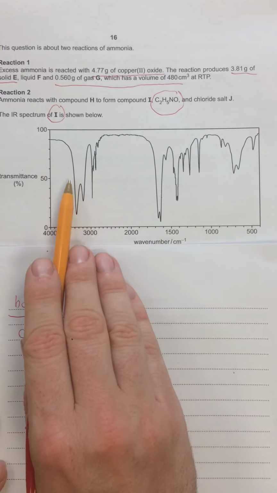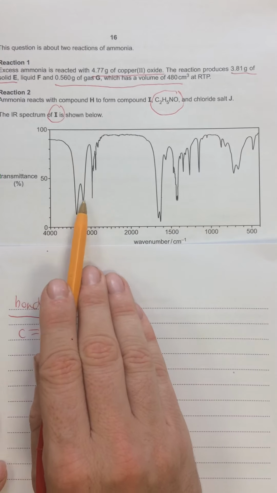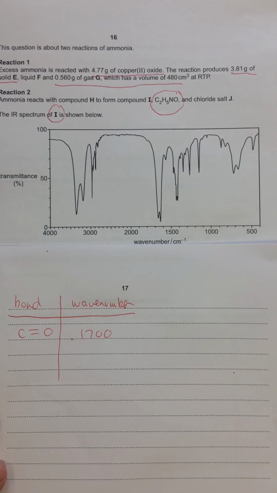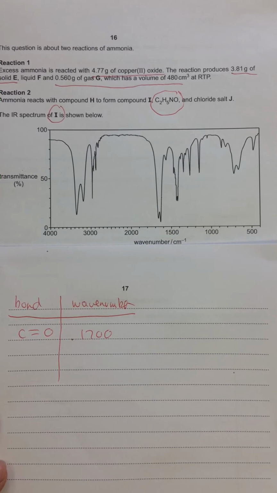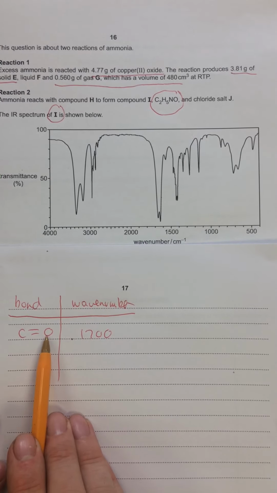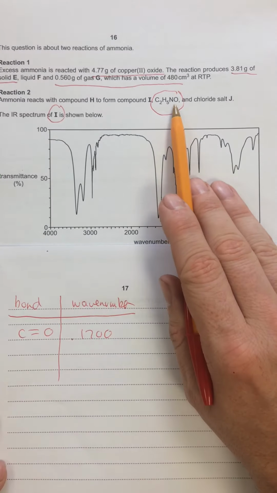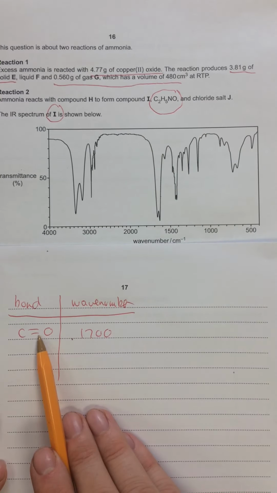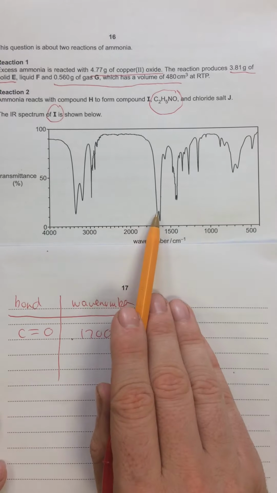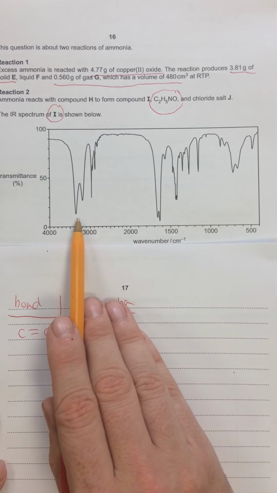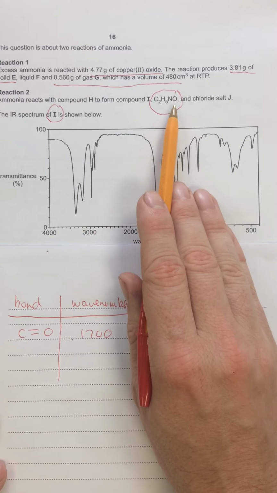I've also got a fairly broad peak here. There's actually two. Now, this could be caused by an OH, perhaps, because they occur around that spot, maybe a little bit less. But we've already used our one oxygen here. And look, our molecule only has one oxygen. So if this is the C=O, this cannot also be an OH, because that would mean you'd need two oxygens, and we've only got one.